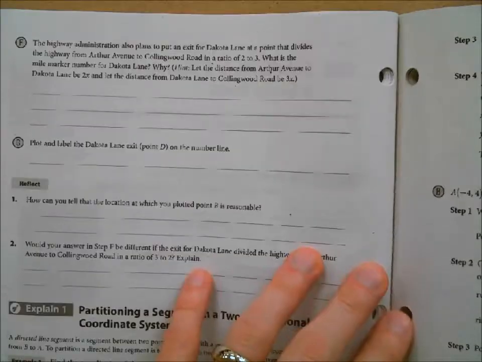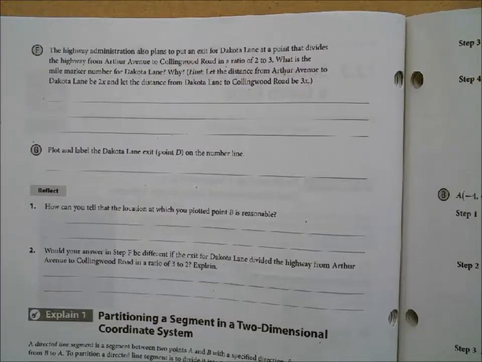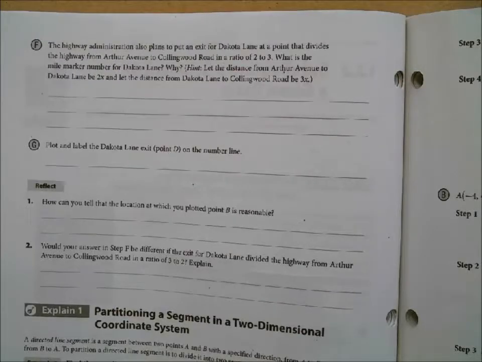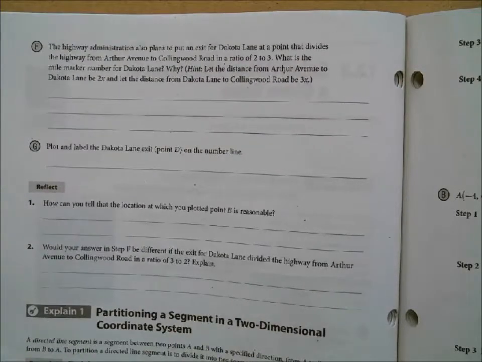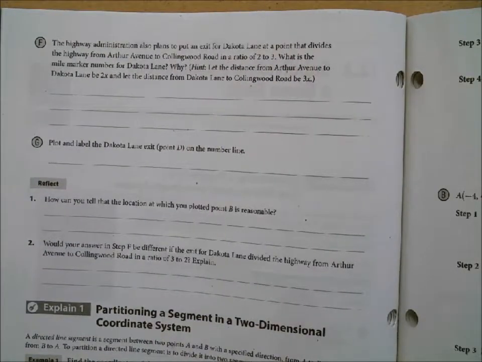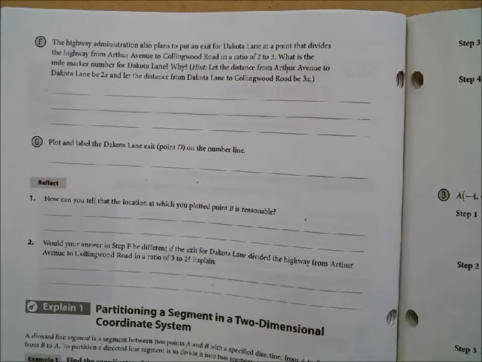So letter F here on the next page, I do want to talk about this. Okay, so the Highway Administration also plans to put an exit for Dakota Lane. Get it? We talked about Arthur Avenue, point A, Collingwood Road, point C, Briar Street, point B, and now we're talking about Dakota Lane, point D. Isn't that clever of them?